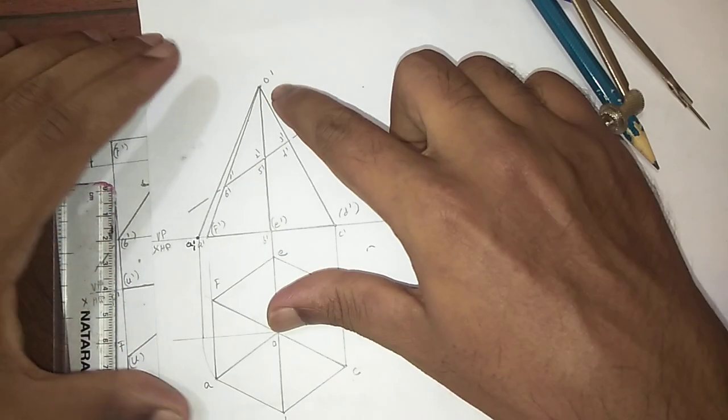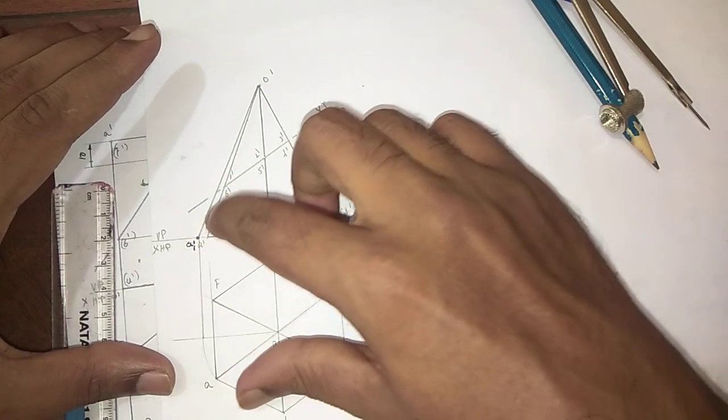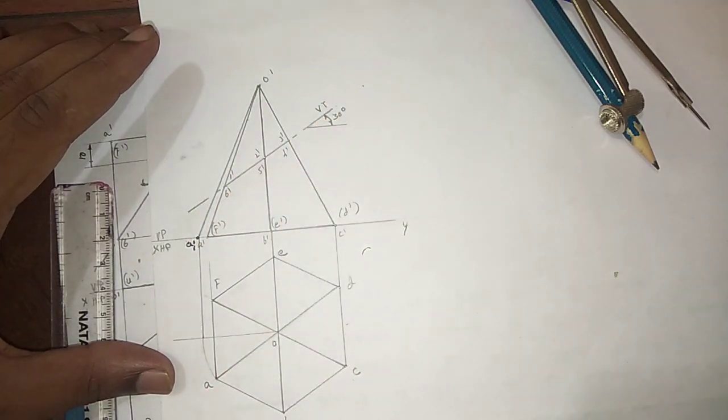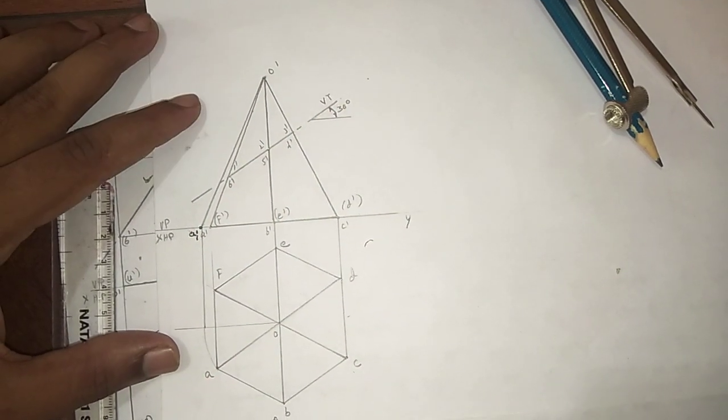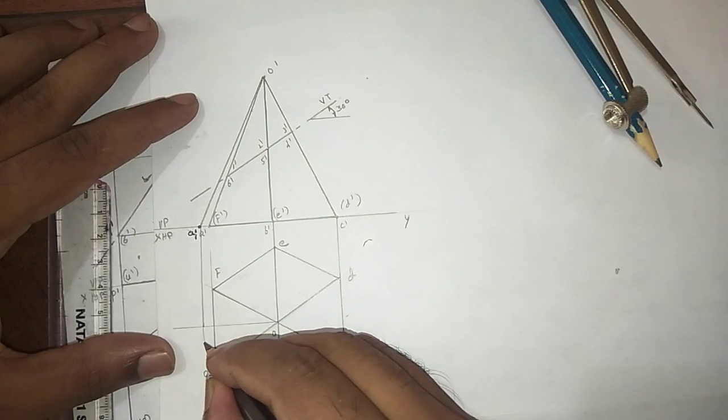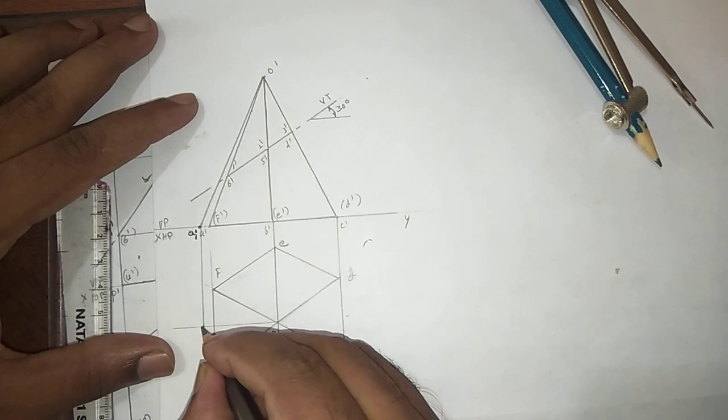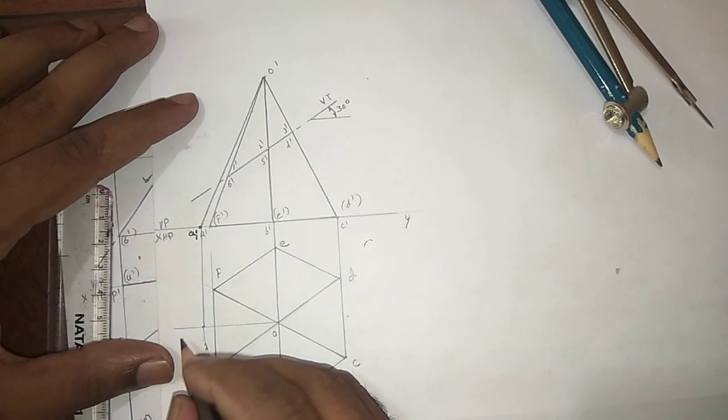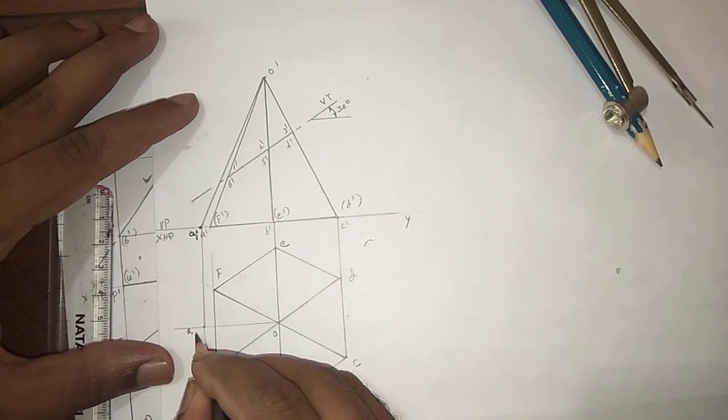So if we measure this length, now we will get the true length of the object. OK. And here I put one arrow, and the name of this point is A1.